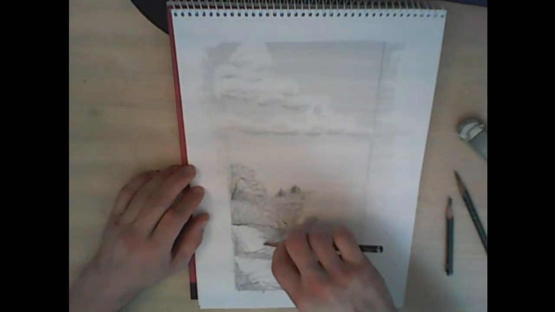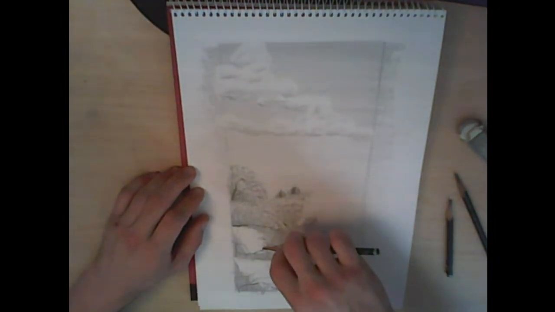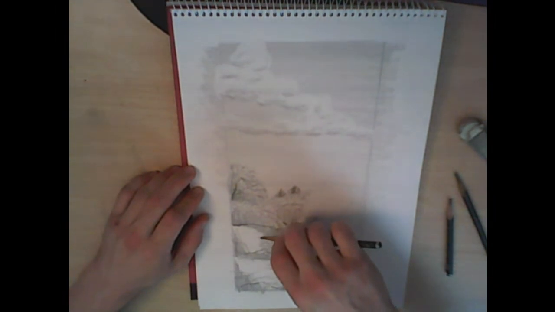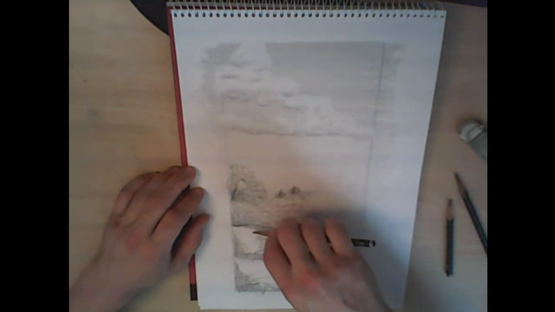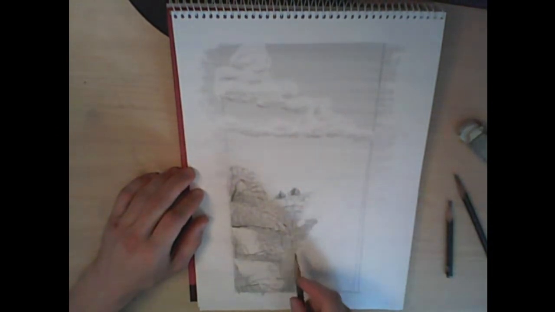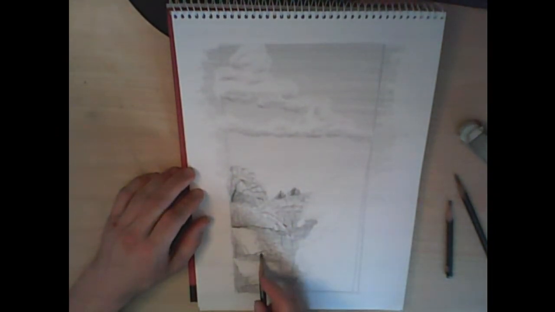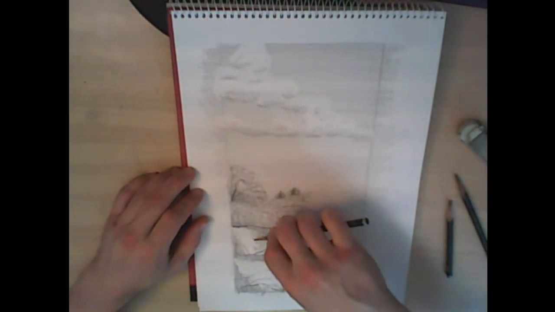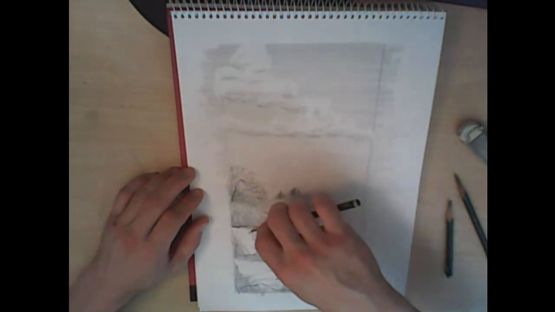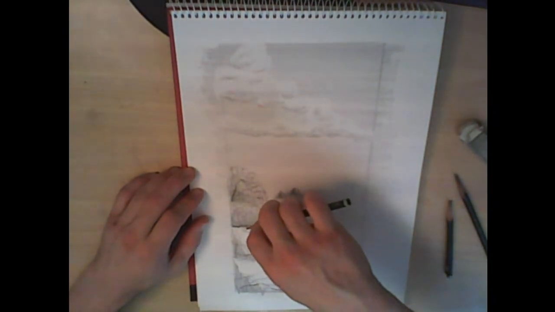And those dark lines that I'm drawing in right here are the dark parts in between the leaves. All sorts of little shadows. Very random, very irregular.